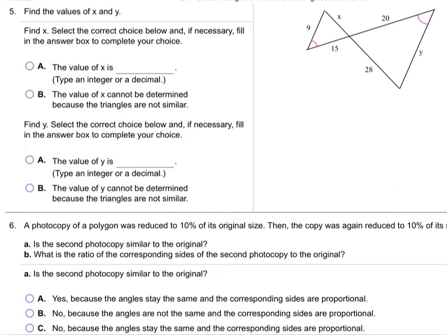Okay, so here we are in number 5. We're finding the values of x and y. And so we notice these two triangles, this triangle and this triangle, are similar triangles. How do we know they're similar triangles?